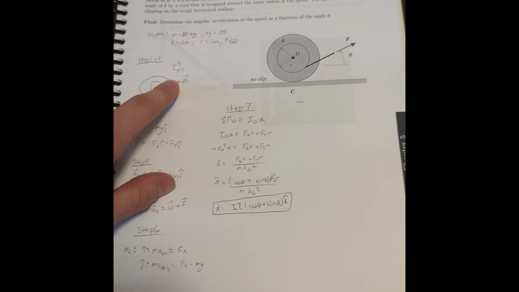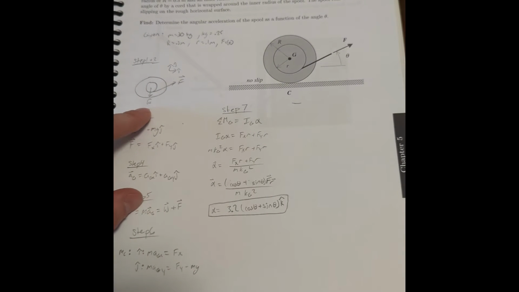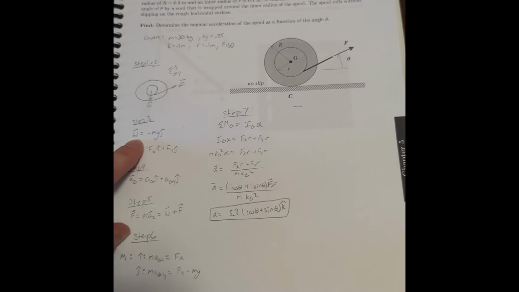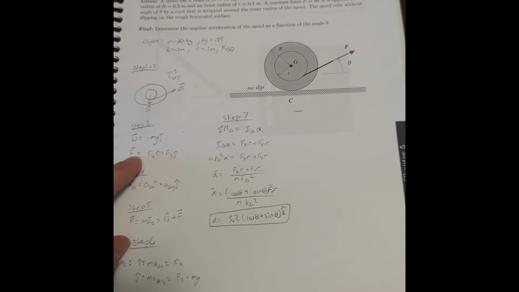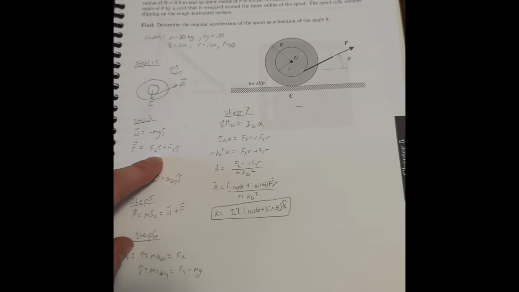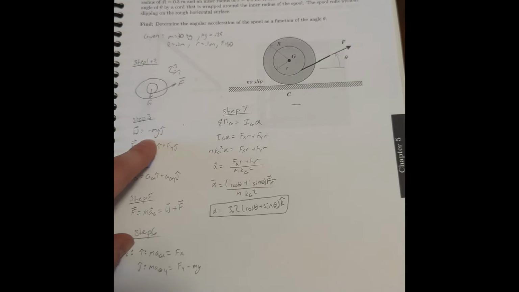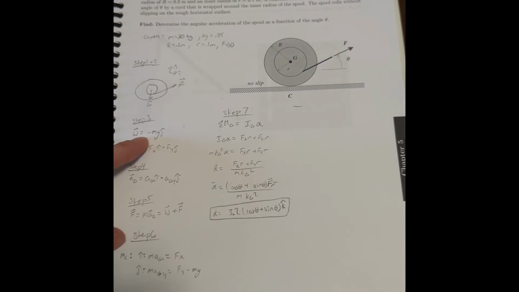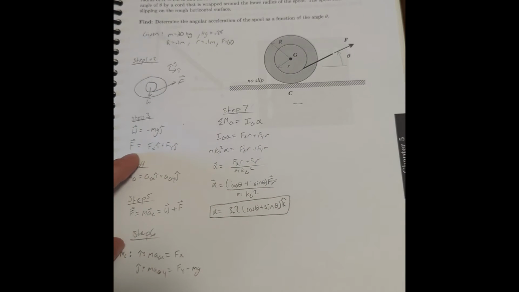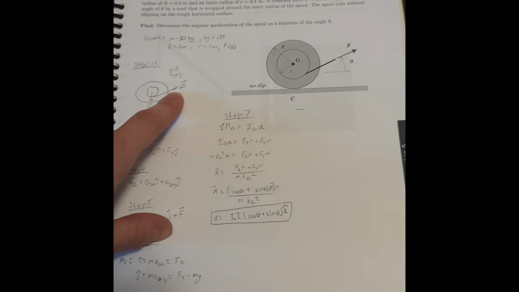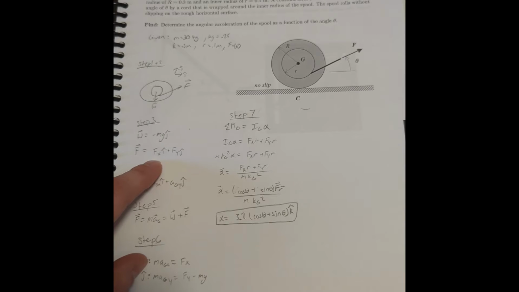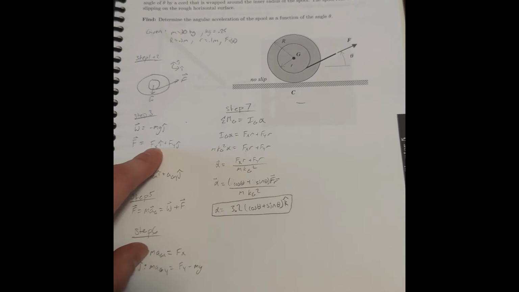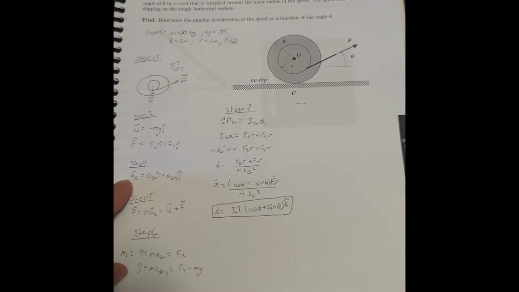Step 2 is to define the coordinate system. We use the simple i, j Cartesian coordinate system because it makes life easy. Step 3 is to define all of our forces and write them in vector form. We have two forces here. We have the weight force, which goes straight down like always, which is negative mg in the j hat direction. The force F is a constant force, equal to its force in the x plus its force in the y, in the i hat, j hat directions respectively.